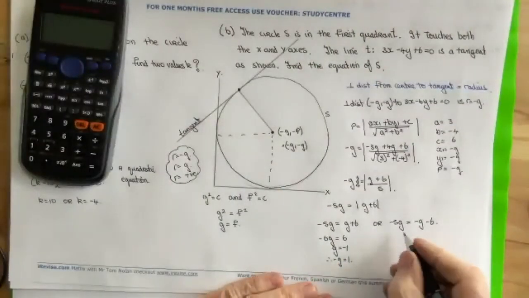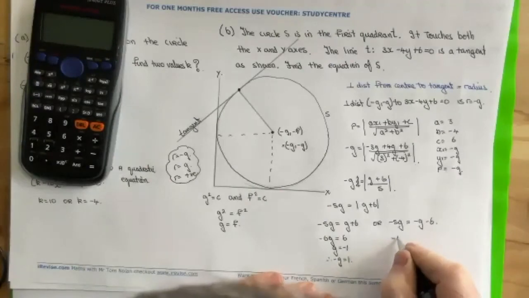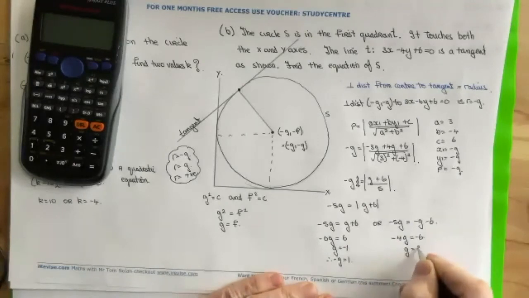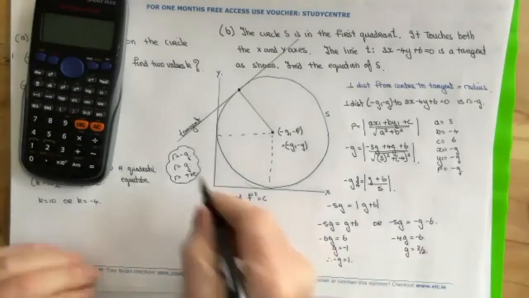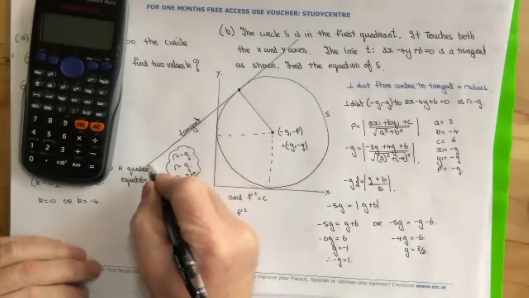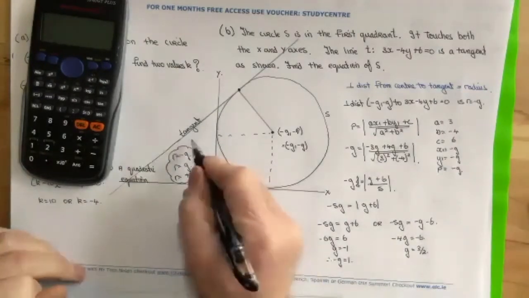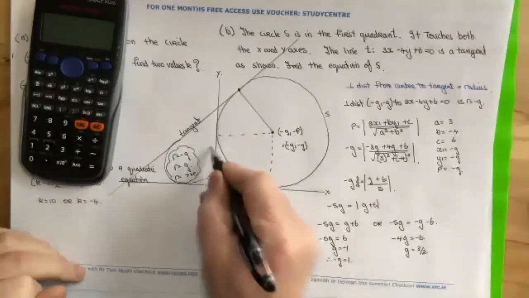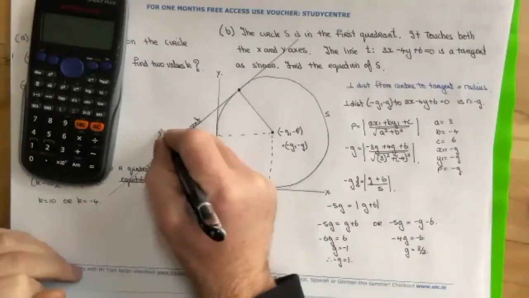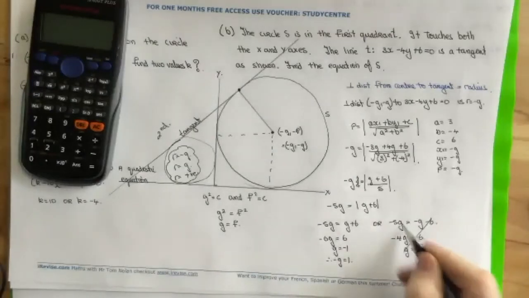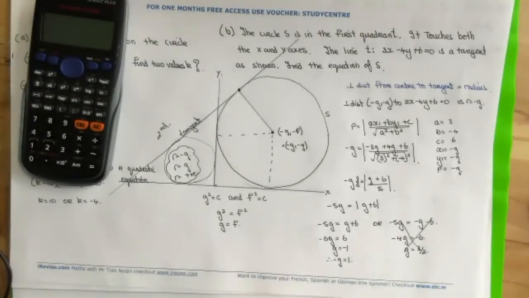What's this solution for? Well, here I get minus 4g equal to minus 6. g is equal to 3 over 2. In other words, if I kept that going there, and that was the axis, there is a little circle in there, but that's in the second quadrant. So that's the second quadrant one. This is the first quadrant one.